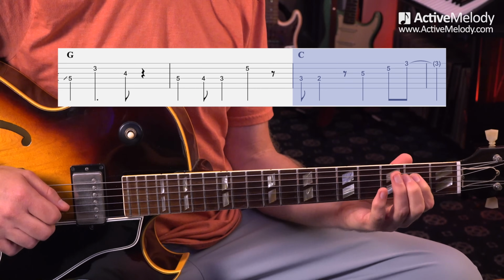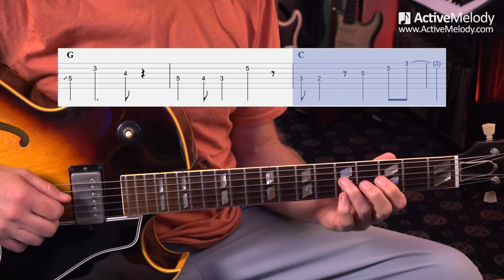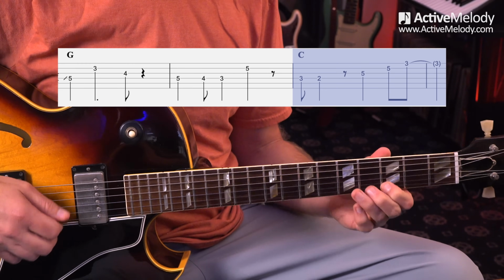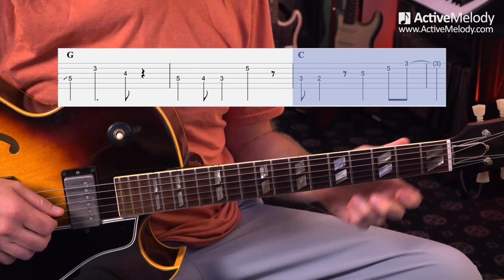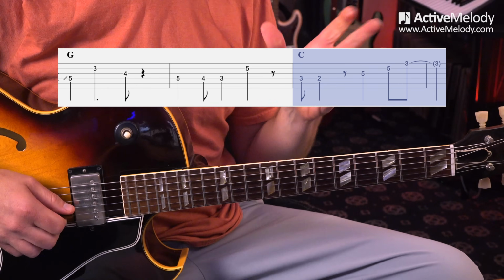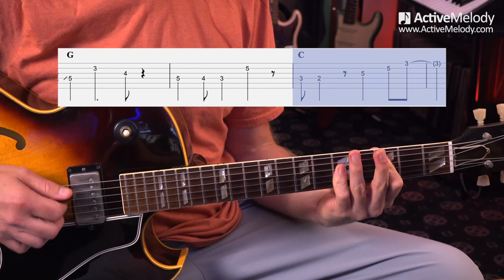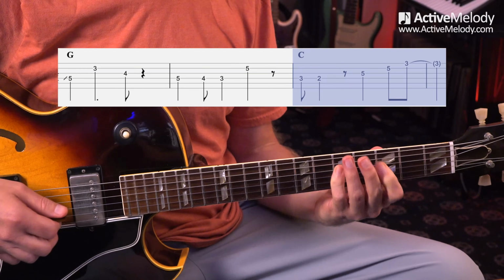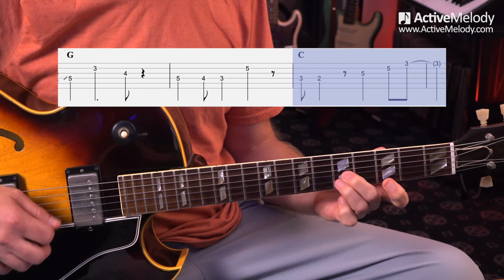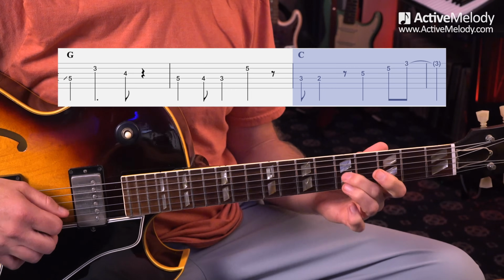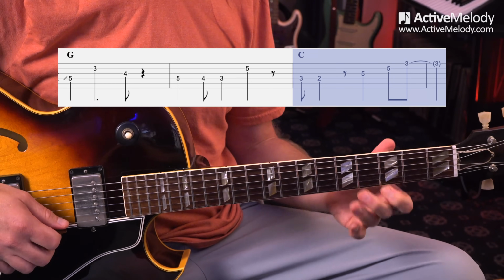So I came down into this, and then I came up here and actually I went, and those are just the notes out of the top part of that A shape. Remember, our C chord is in this neighborhood. There it is using the A shape, and then the top part of that A shape, that triad, looks like that. So that's where that comes from.